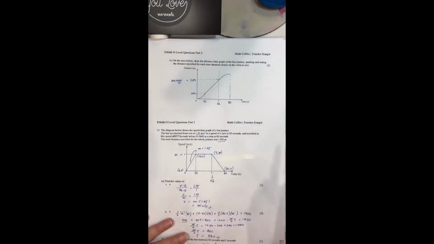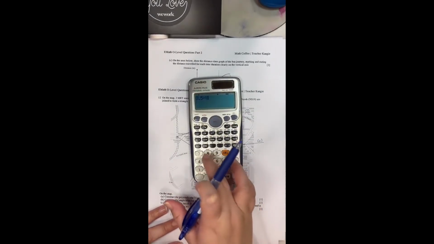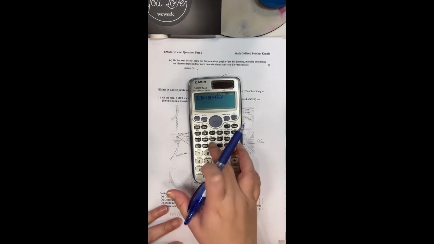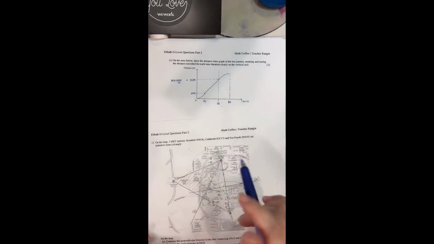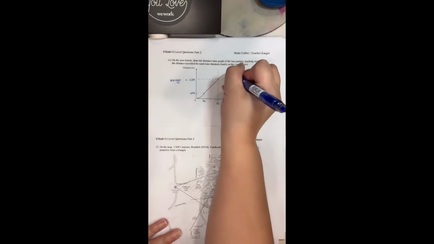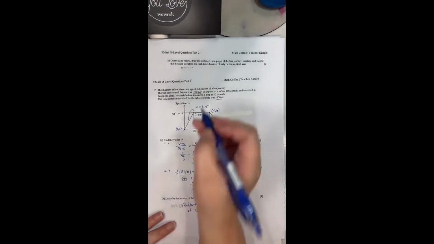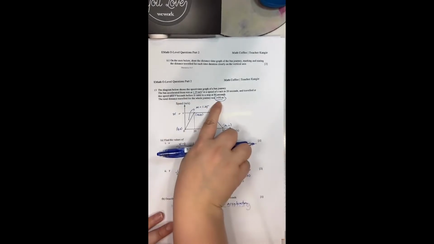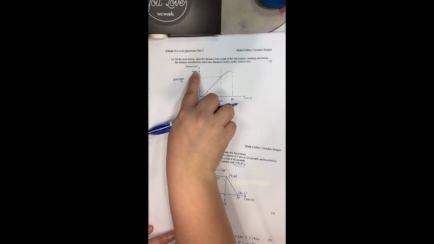So come back to here. Did I calculate wrongly? Wait. Oh, I forgot to times half, I think. Half multiplied by 80 minus 56 multiplied by 25. Yeah, I forgot to times half. So 300. So the last part is 300. So 1150 plus 300 will be 1450. And you can see here the total distance is 1450, so that means your ending, of course, must be 1450.